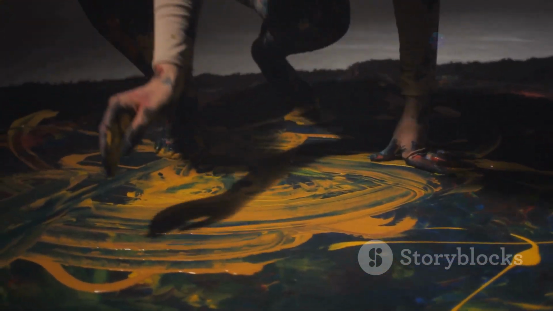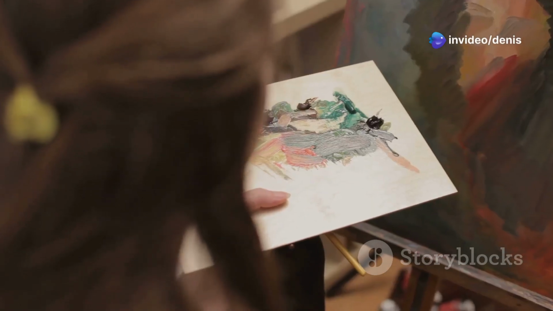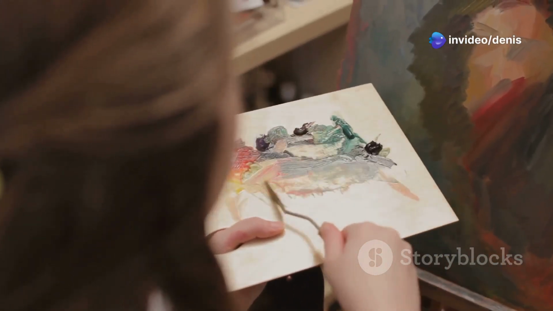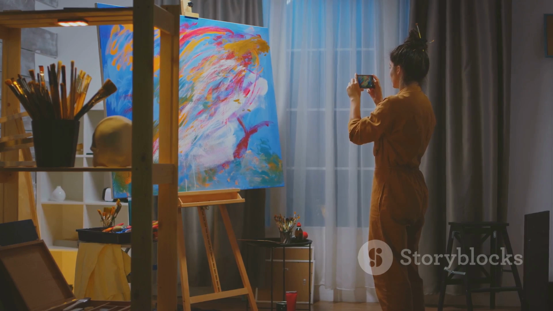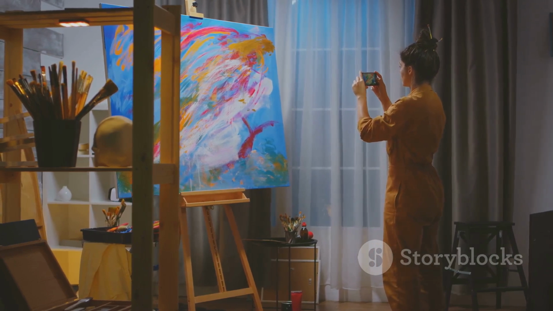Remember to experiment with techniques and materials. The key is layering to create depth and complexity. Balance chaos and order to reflect the intricacy of LLMs. And don't forget to photograph your painting at different stages. It helps with composition. There you have it.